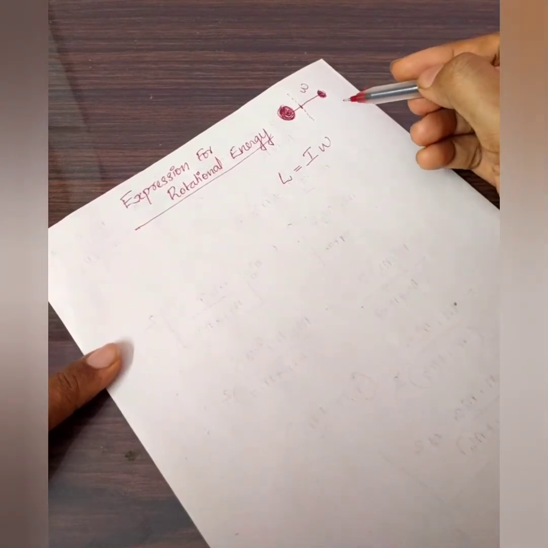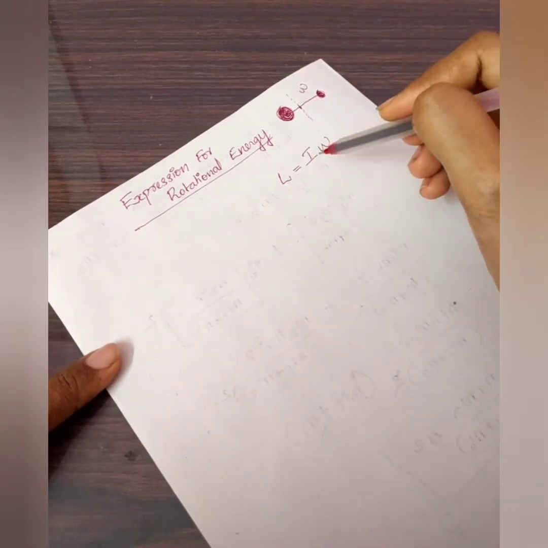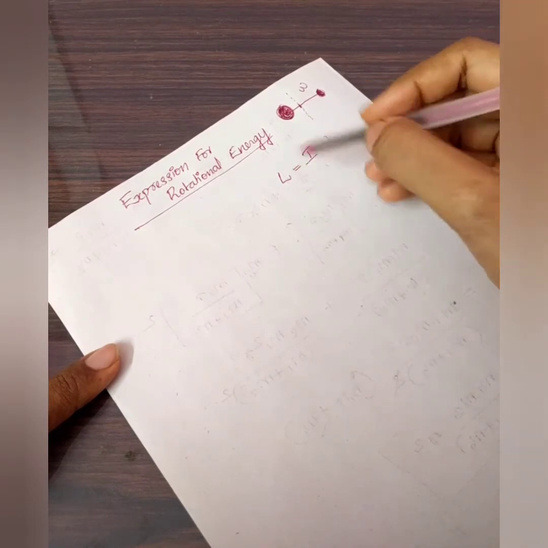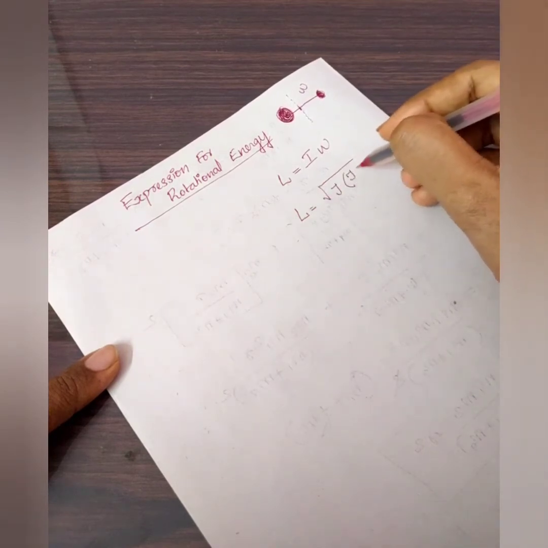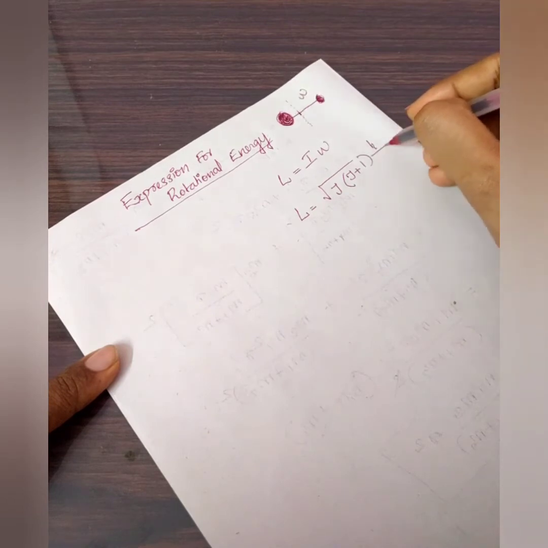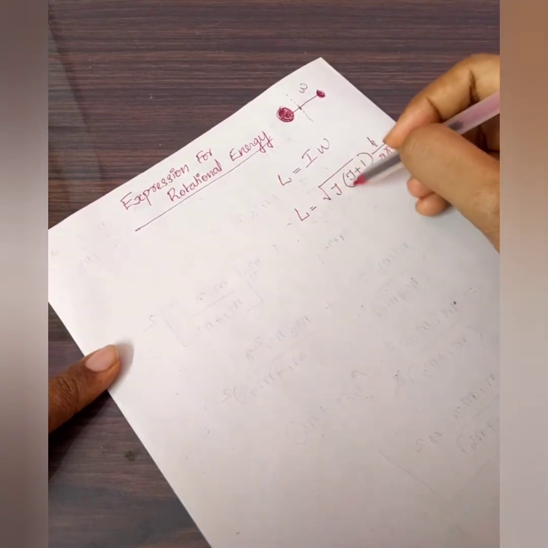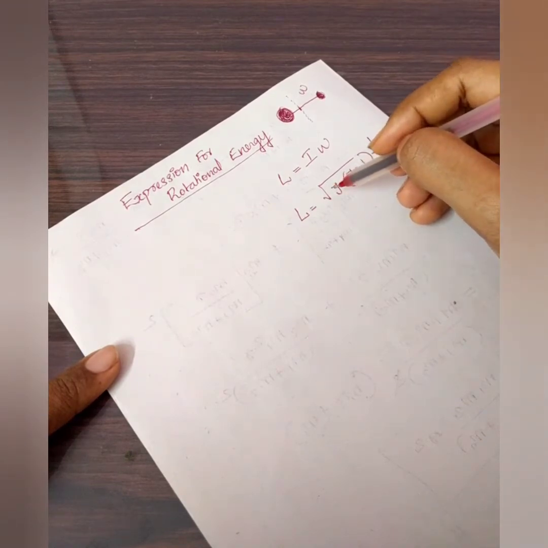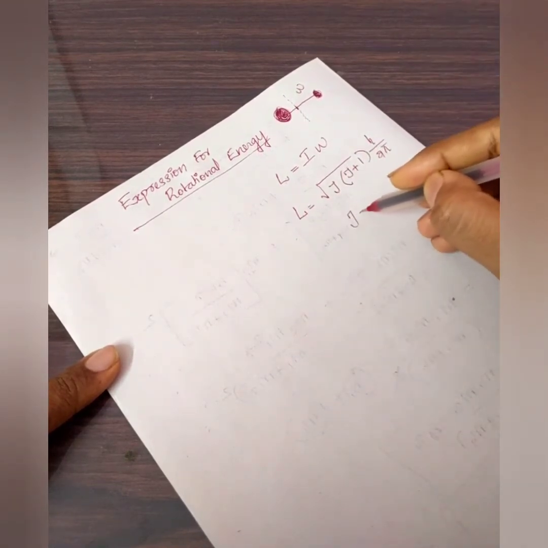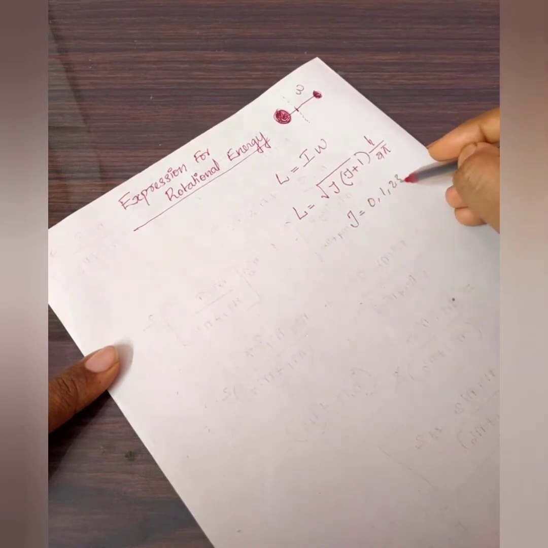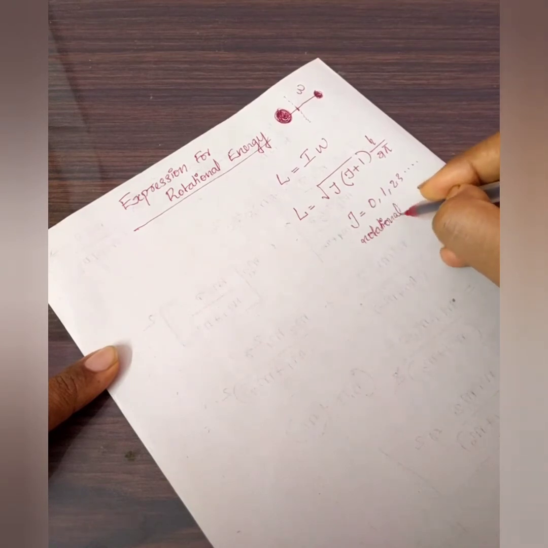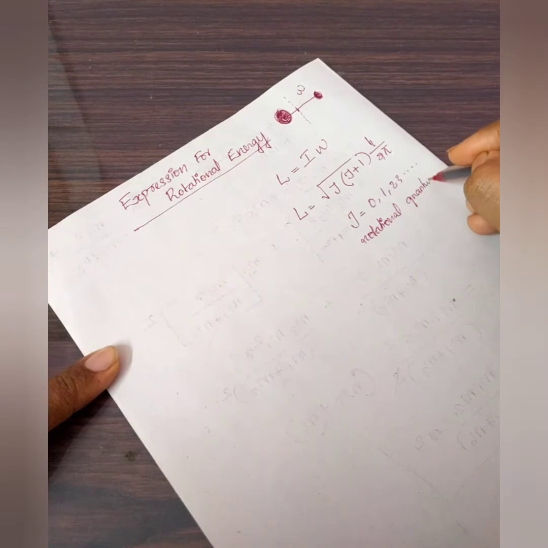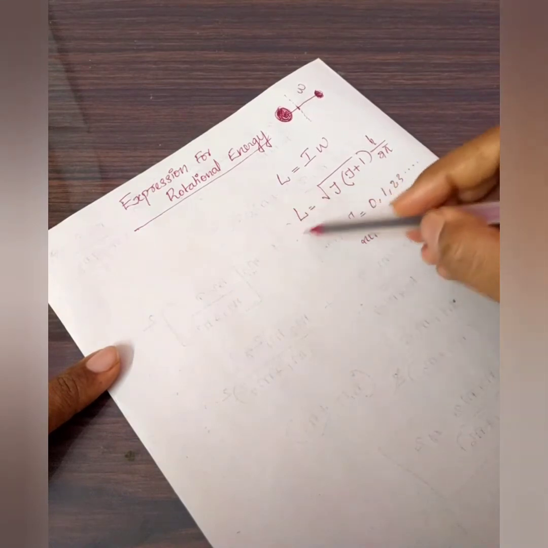Now the angular momentum, we know, is a quantized quantity, and it is given by the expression L is equal to root of J into J plus 1 times h by 2 pi, where J is the rotational quantum number, and J can be 0, 1, 2, 3, etc. This is a quantized quantity.